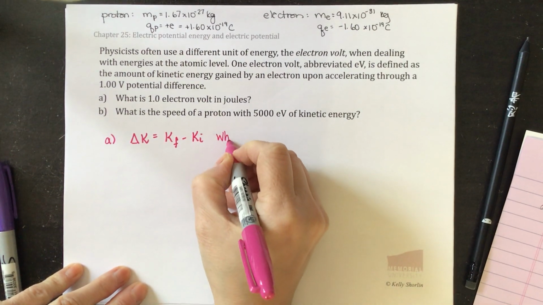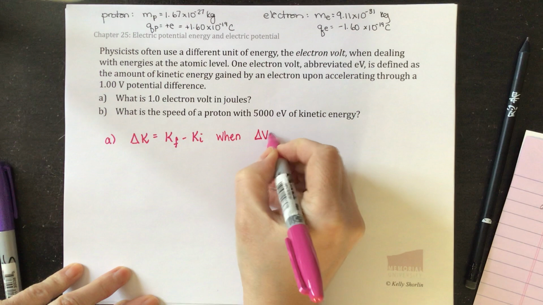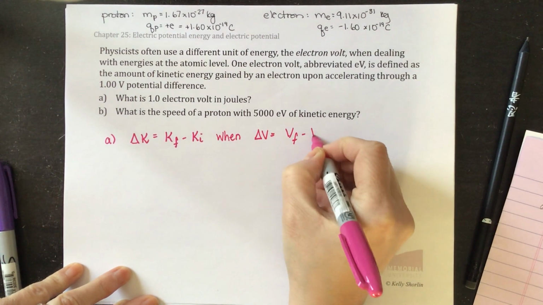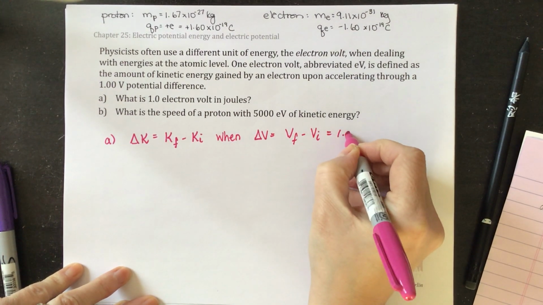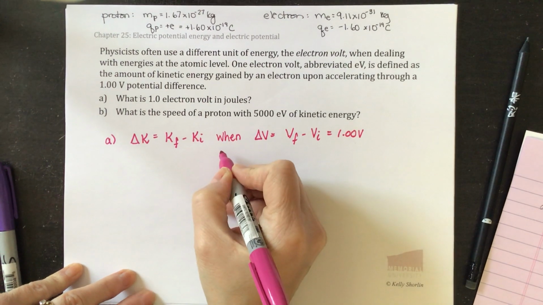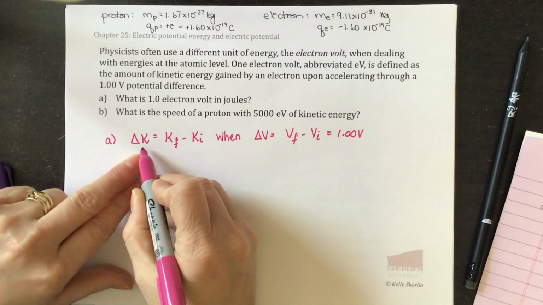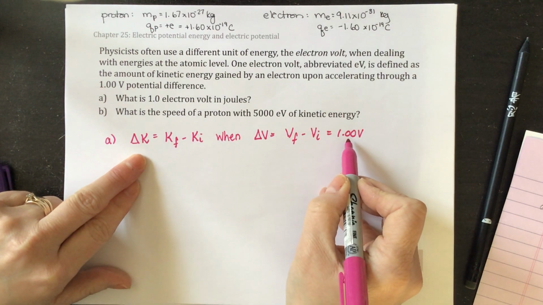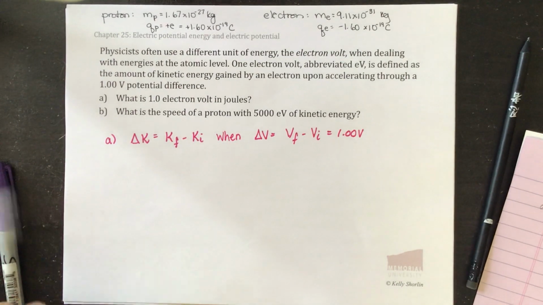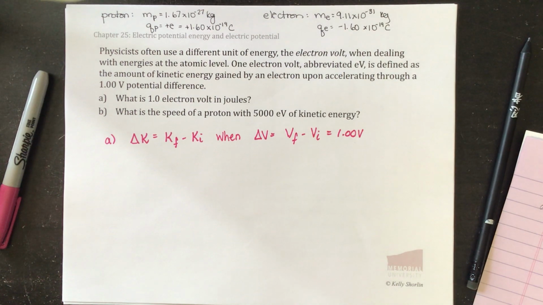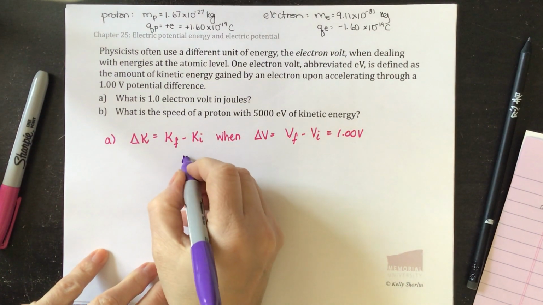When an electron is moved through a potential difference, that means VF minus VI, of 1 volt. Okay, let's use this. We'll write down our equation for conservation of energy. We'll try and figure out delta K if we know that delta V is 1 volt. So there's our definition. Now we'll start with our conservation of energy.